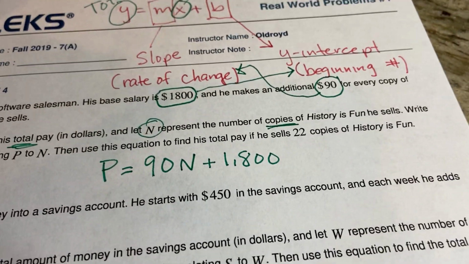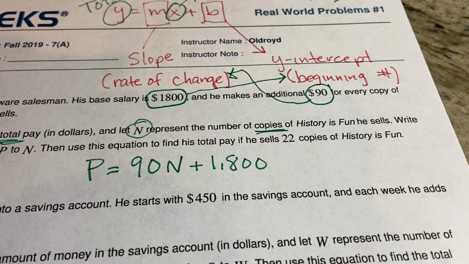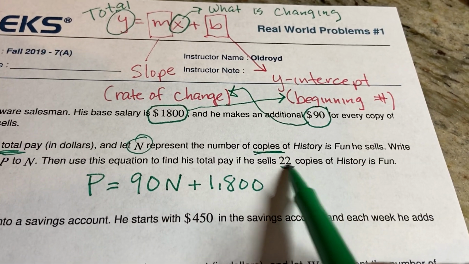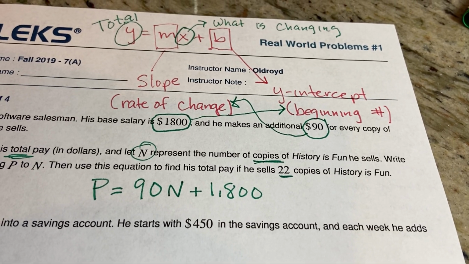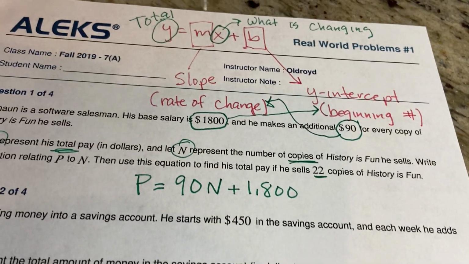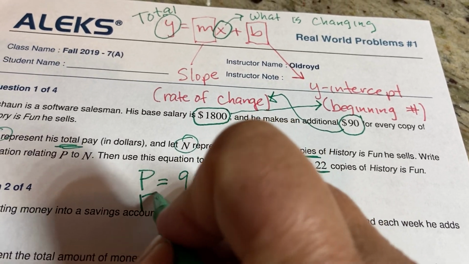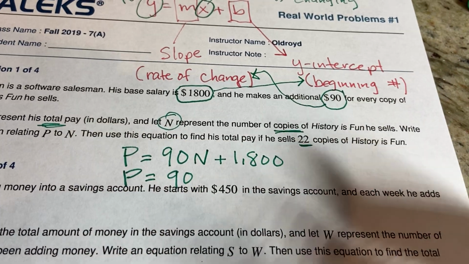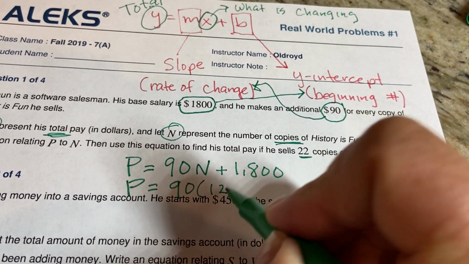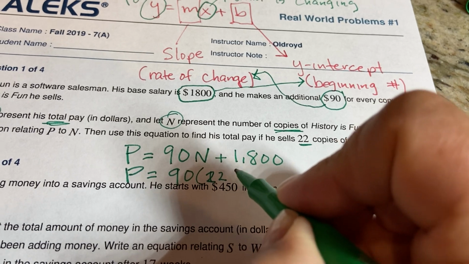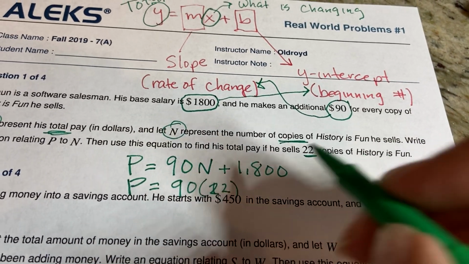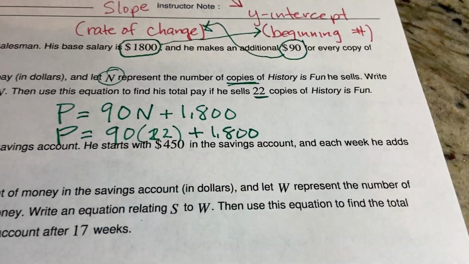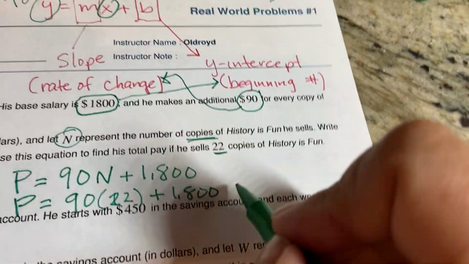Okay, so that'll be your first blank on this Alex assignment. The second thing it says is how much money does he have if he sells 22 copies? So now you're just going to solve this equation. P equals $90 times, this time he's selling 22 copies, plus the 1,800 that he already gets. So you're going to stick that in your calculator and you're going to come up with a great answer.